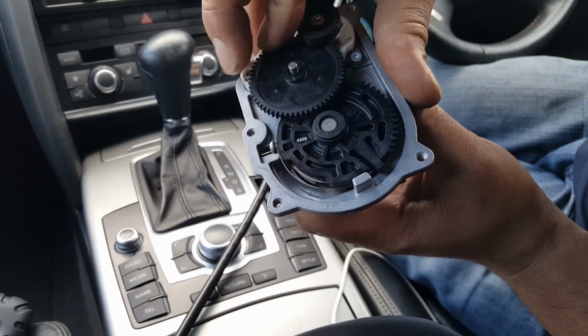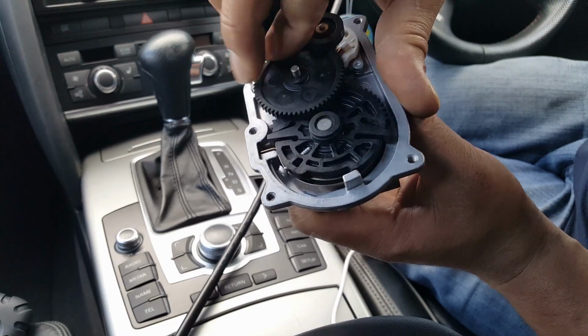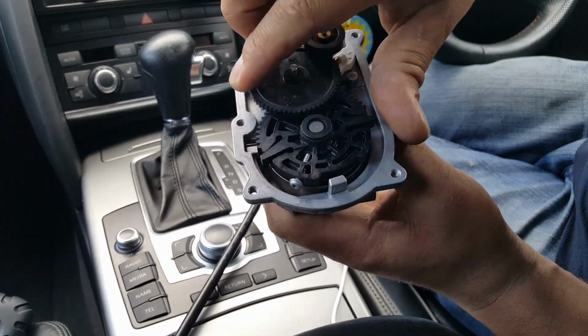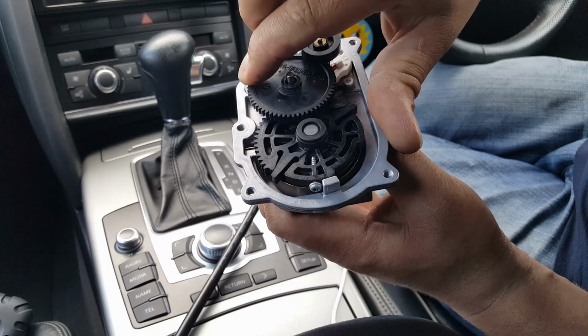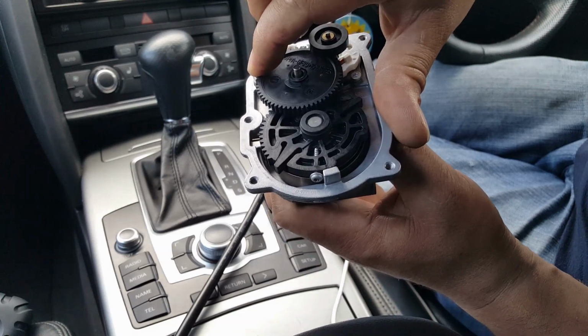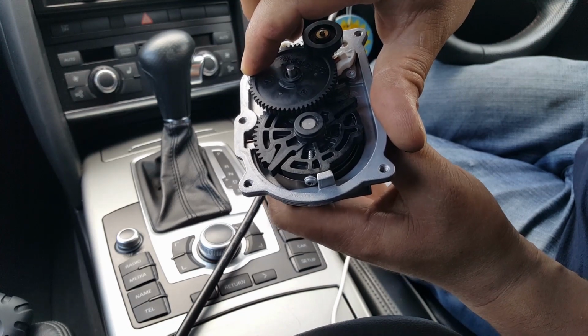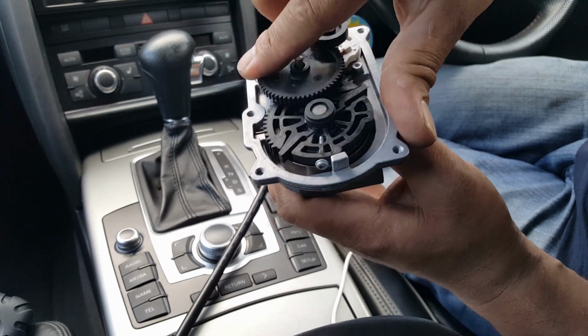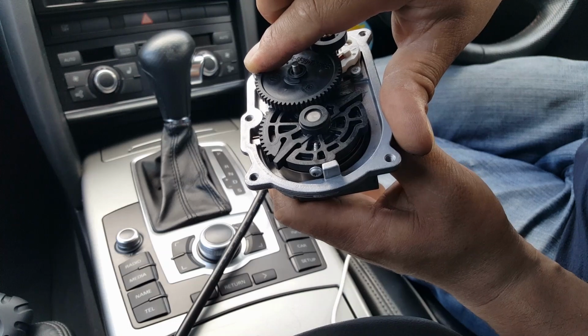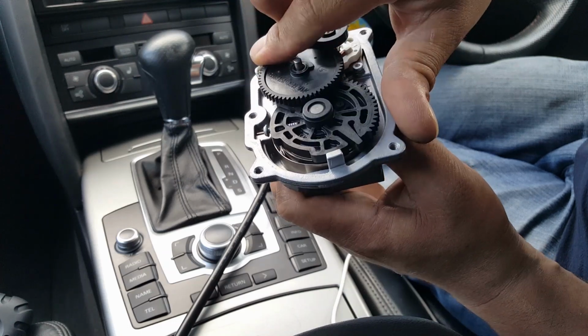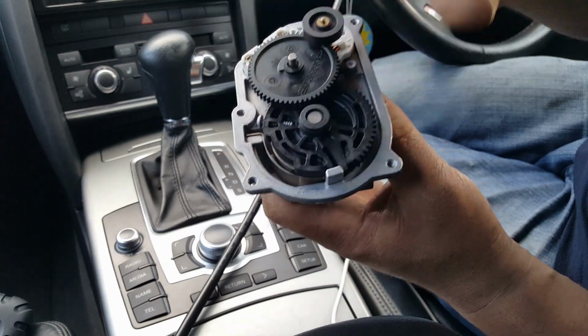So when this turns, it's just going to hit that. Hopefully that will be before the lower limit, and the ECU is going to detect this as the correct position, and then it's going to allow it to go back, and voila, it should work.